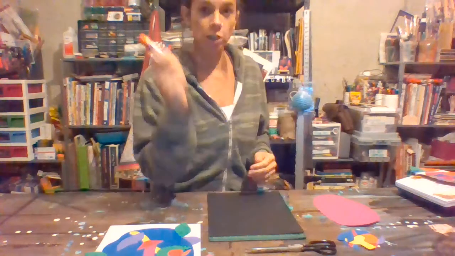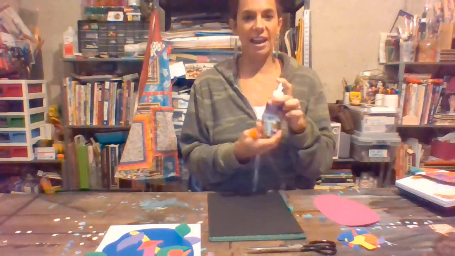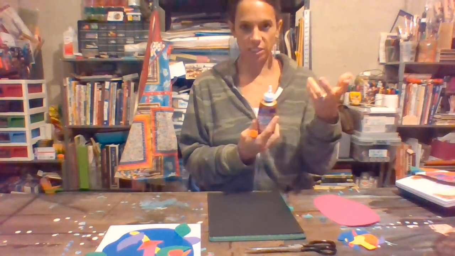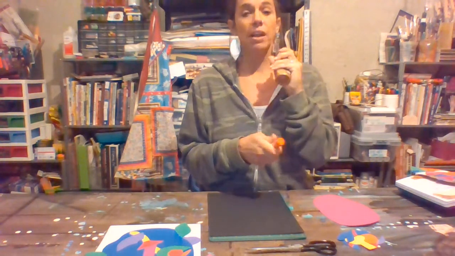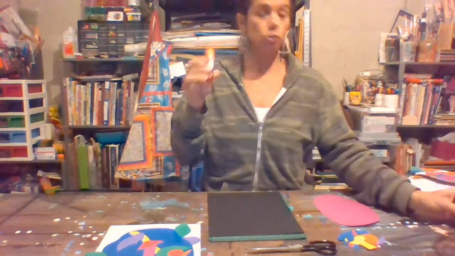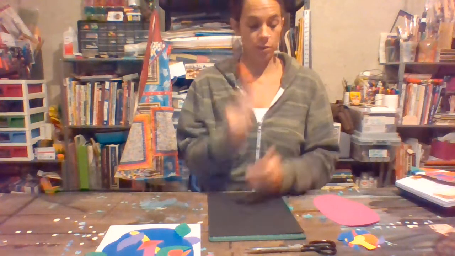You are going to need a glue stick. You can use Elmer's glue, or I have here a tacky glue, which is just like Elmer's glue. You can use it, but again, it can bulk up, so make sure that it's spread out and you don't have too much of it so that it's oozing out of the sides. A glue stick will work best for this project.